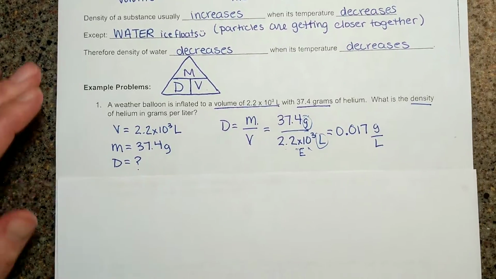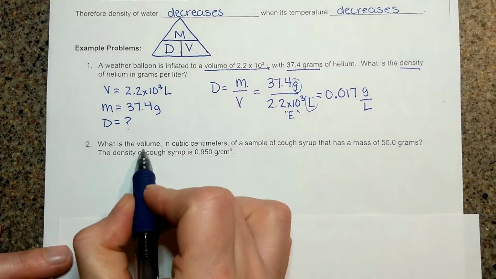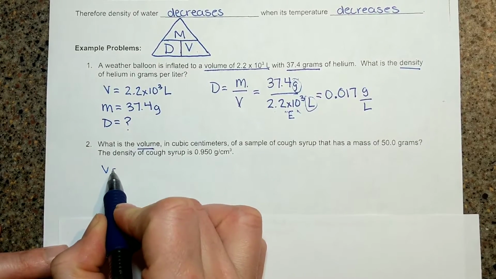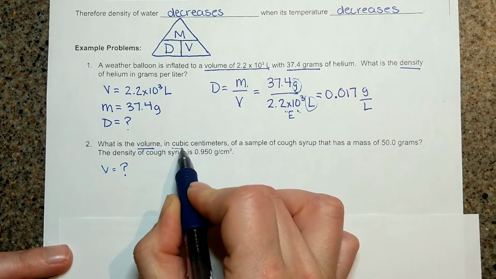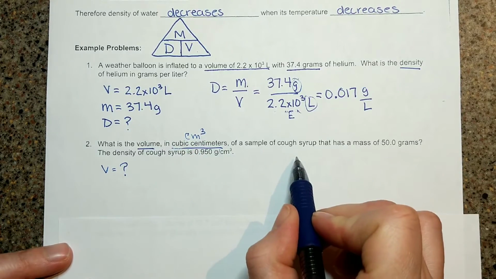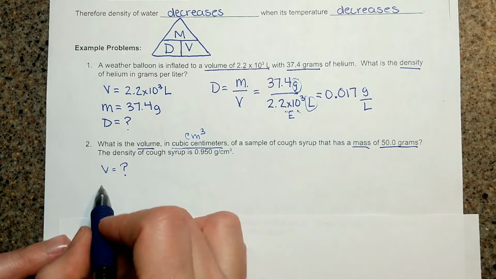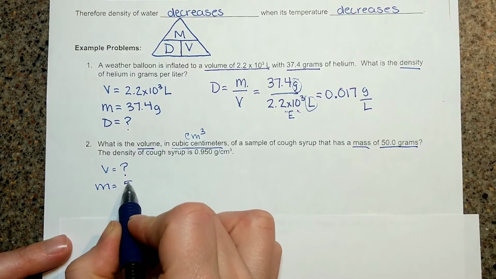Okay. My next example, I want to know what is the volume, so that's what I'm looking for, in cubic centimeters, that's centimeters cubed, of a sample of cough syrup that has a mass of 50 grams. So my mass equals 50 grams.